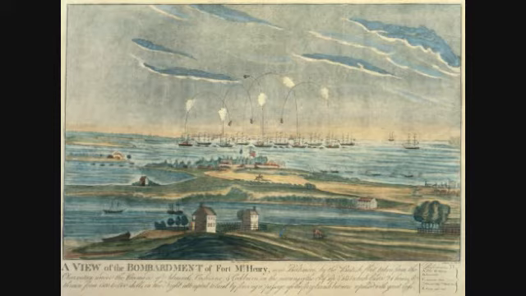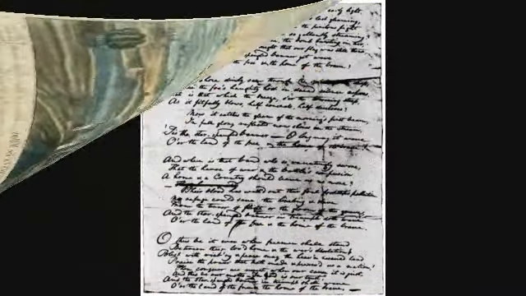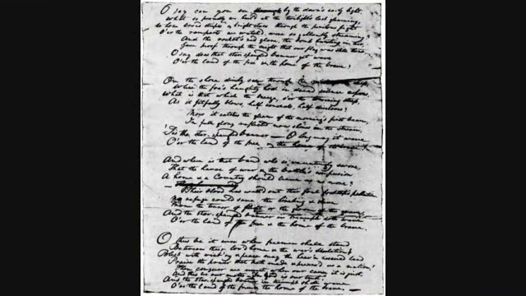The next morning, Francis Scott Key was inspired to see a large American flag flying over the fort, and wrote the other half of his poem, Defense of Fort McHenry. It would later be turned into the Star-Spangled Banner, our nation's national anthem.